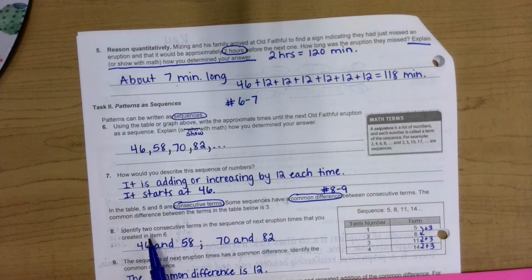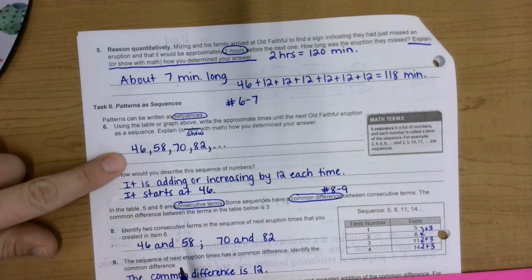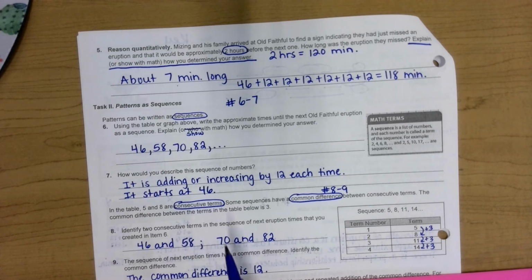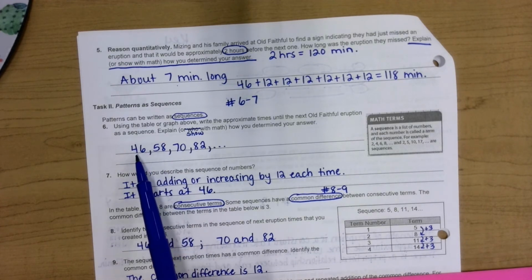So 8 says, identify 2 consecutive terms in the sequence of next eruption times that you created in item 6. Going back to item 6, you just needed to do 2 of them. I said 46 and 58. I said 70 and 82. You also could have put 58 and 70. So numbers that are consecutive, they're right next to each other, one after the other.